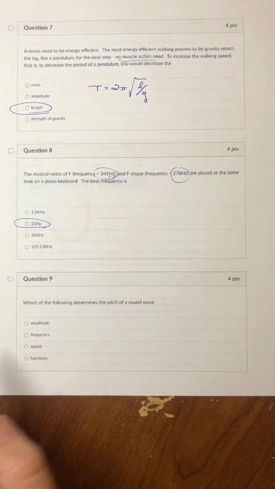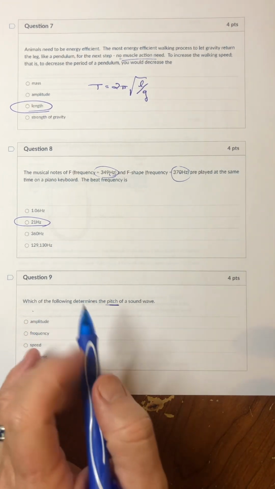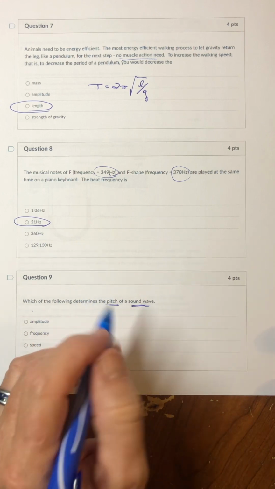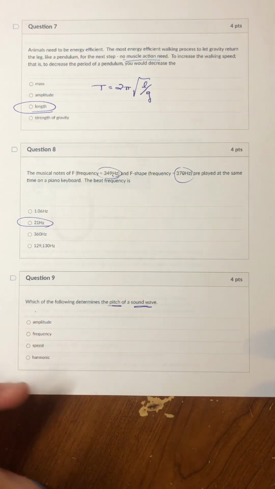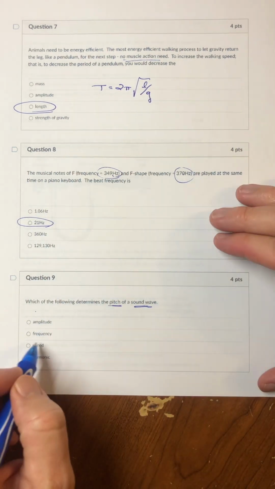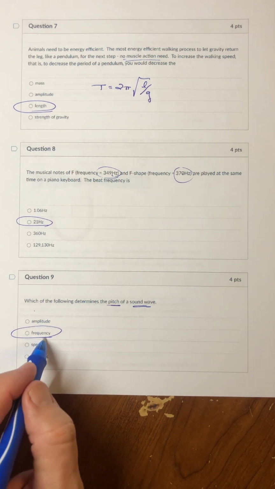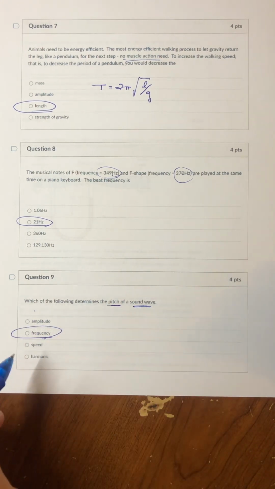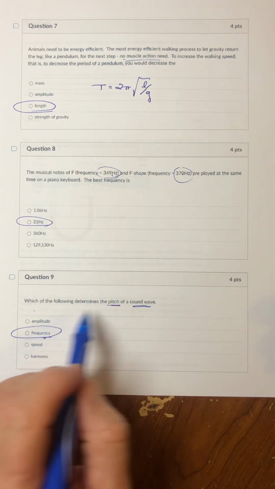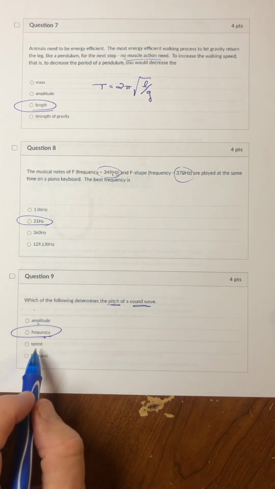Number 9, which of the following determines the pitch? When we talked about sound waves, we said that the human ear is quite fascinating. It can pick up the rate at which the molecules go back and forth. That's the frequency, that's the pitch, and that's what this question is after. So the answer would be B. But it can also pick up how much they move, its amplitude, and that would be its loudness. So if it was asking about loudness, it would be amplitude. It can't really pick up its speed.